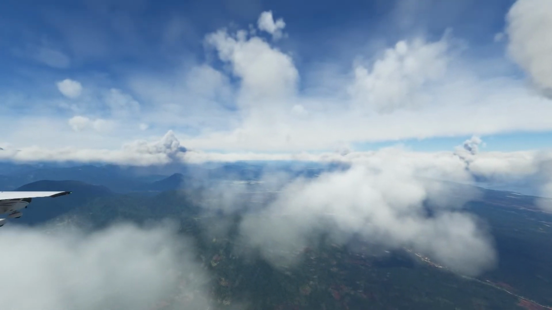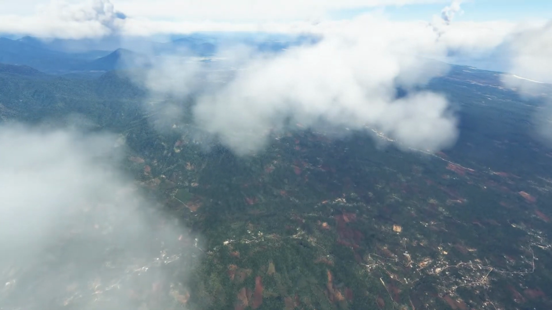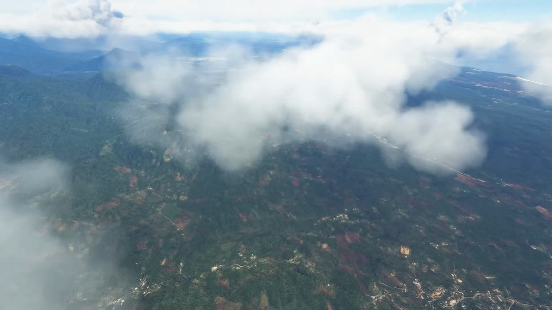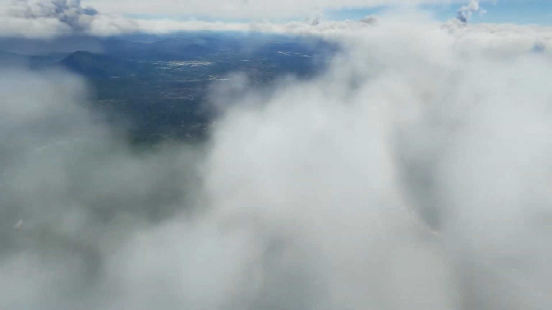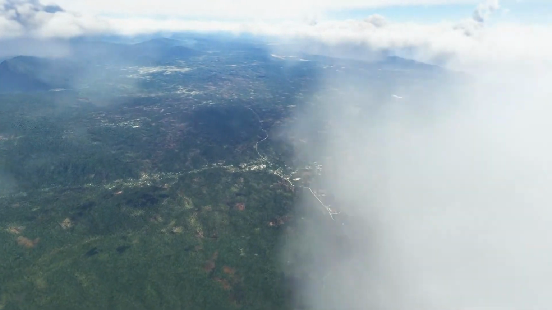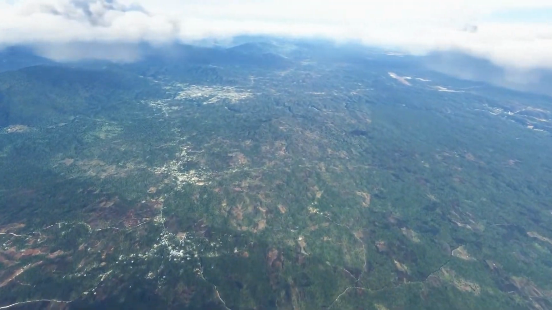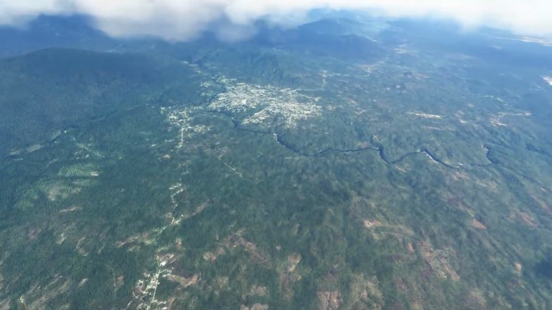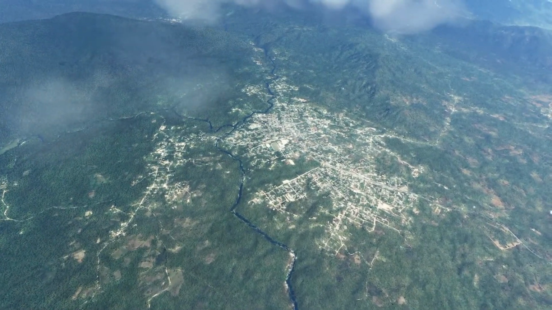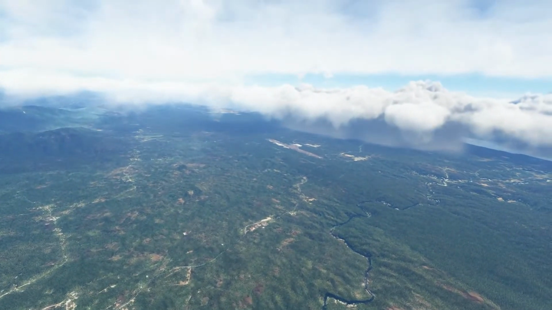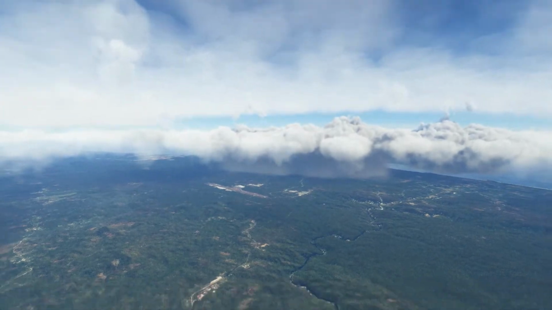Right here. So getting pretty close to its first waypoint. We got a little bit of a community here. And then, of course, there is the runway, and this is our waypoint right here.